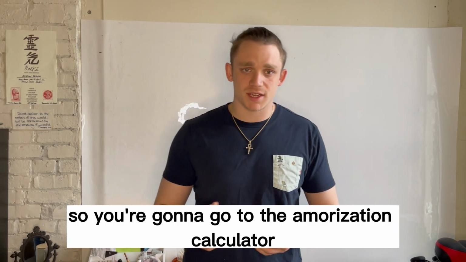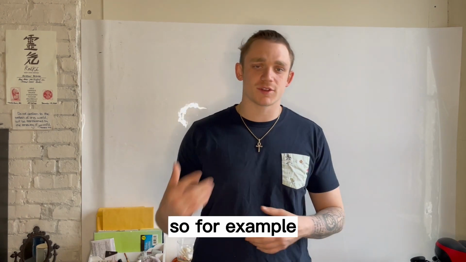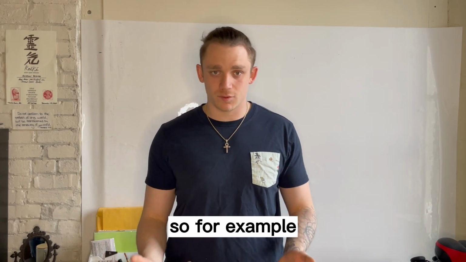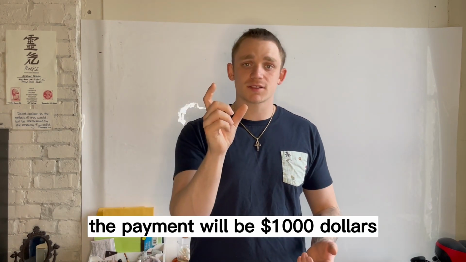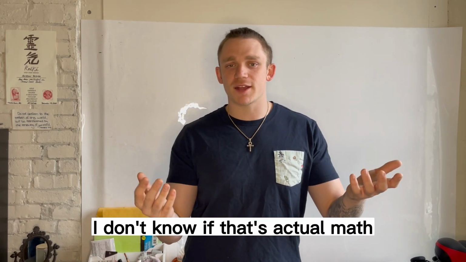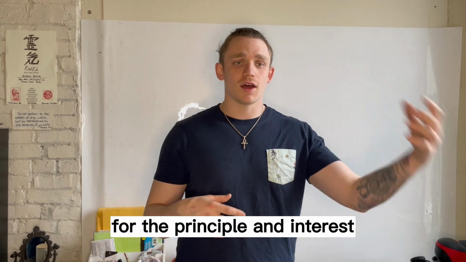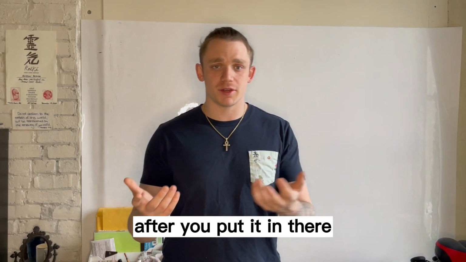So you're going to go to the amortization calculator and put in the total amount. For example, we're going to put in $200,000, and then you're going to put in the interest, and it's going to give you a total payment. So for example, the payment would be $1,000. I don't know if that's actual math, but for this video's sake, it's $1,000 for the principal and interest after you put it in there.